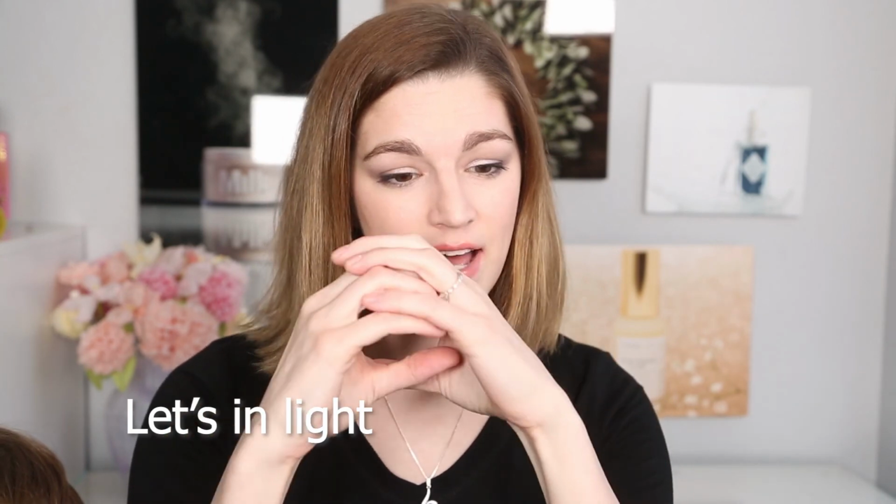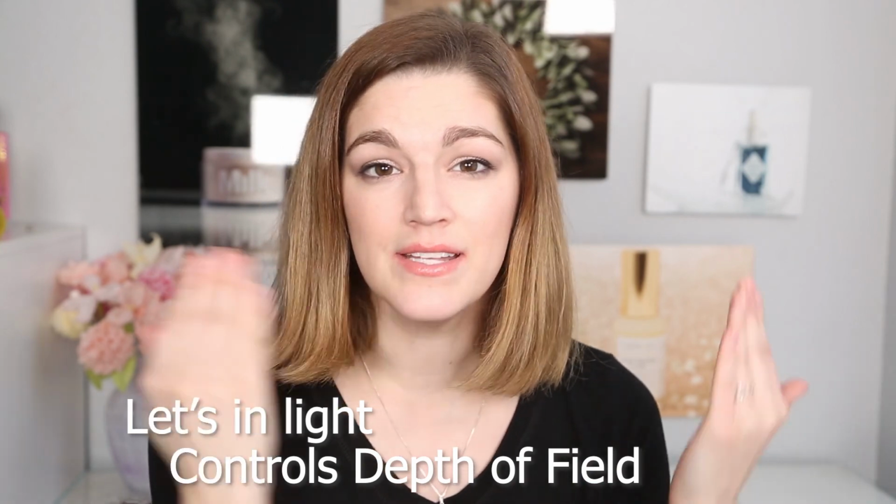So what does aperture do? Or f-stop, same thing. What does it do? It lets in light, the size of the hole determines how much light is let in, but it also controls your depth of field, how blurry your background is, how much is in focus.